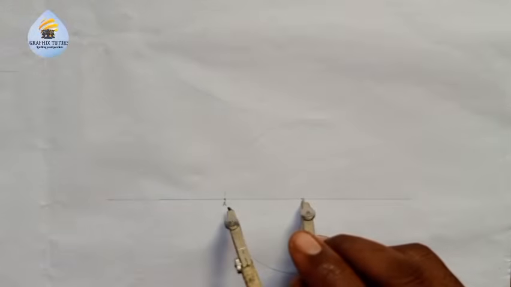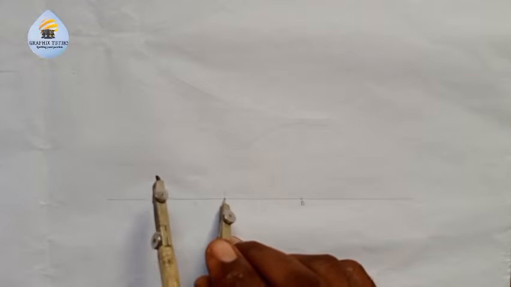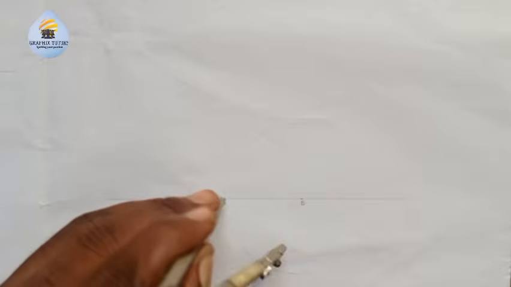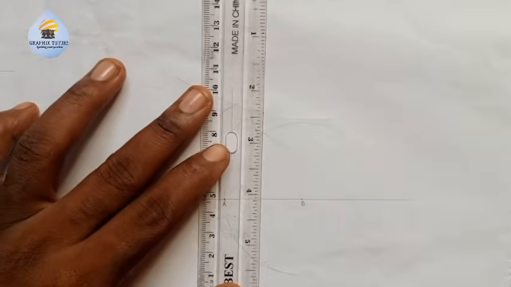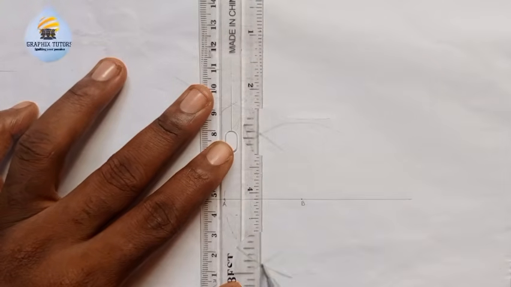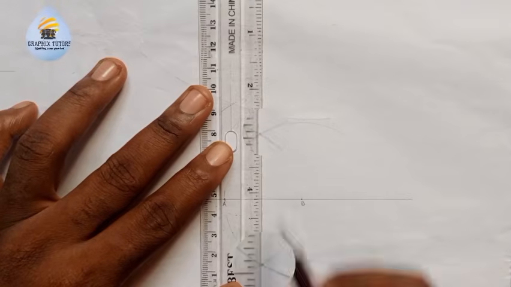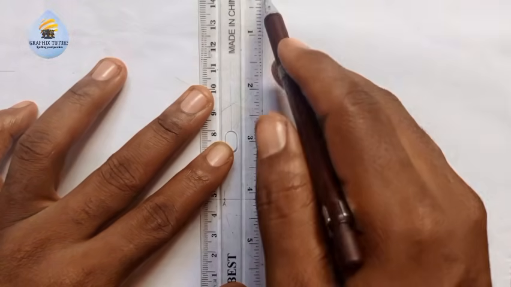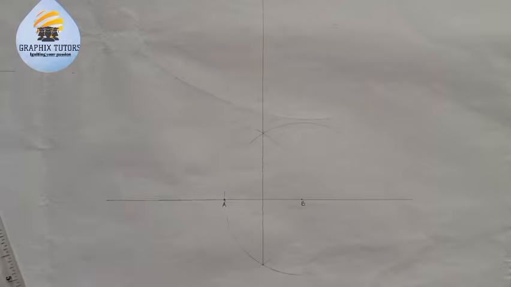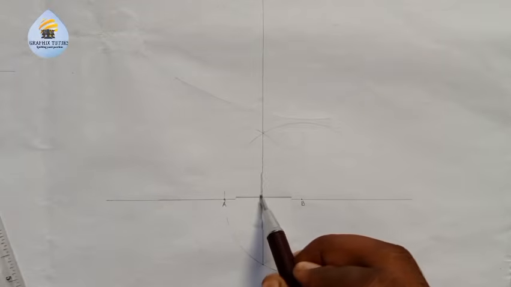And with the same radius, I'm going to place it at point A and again strike an arc up where it intersects. I'll strike another one down here also. You can see that. So I will now draw my line to pass through the two intersected points. And this is what I am having. So where it meets is at this point here.